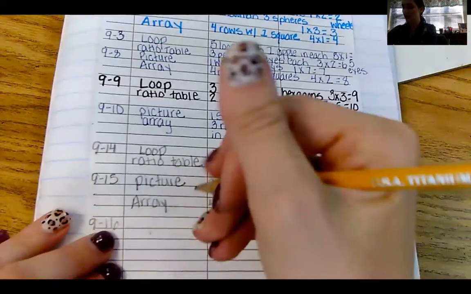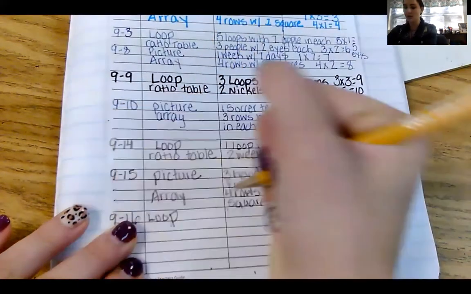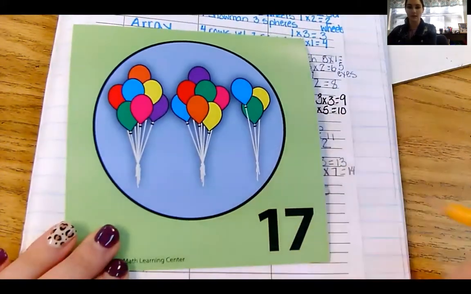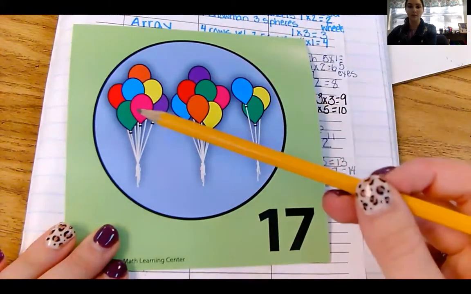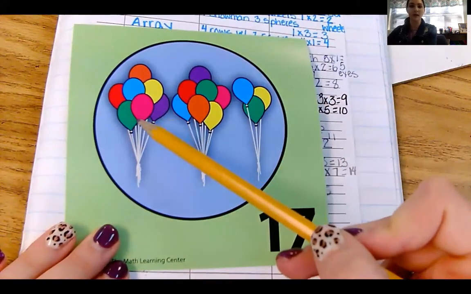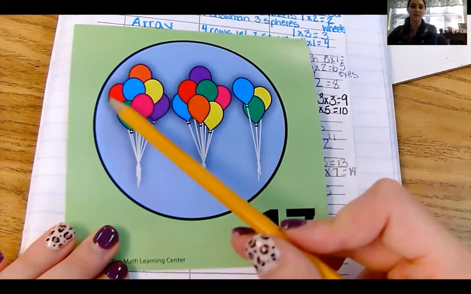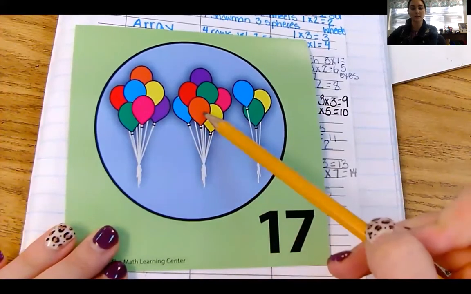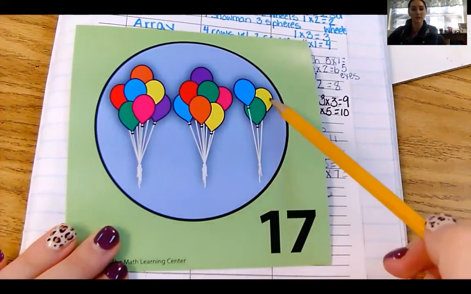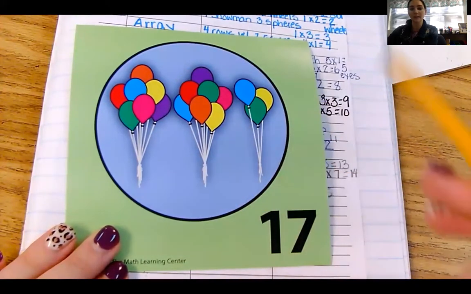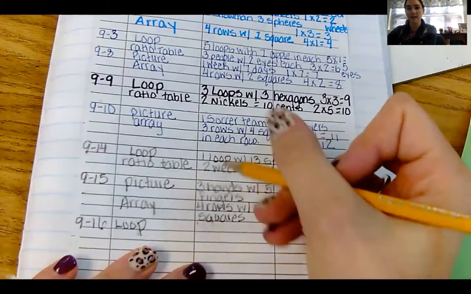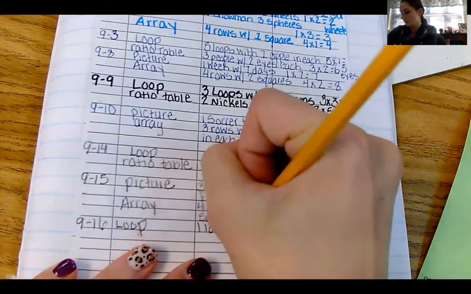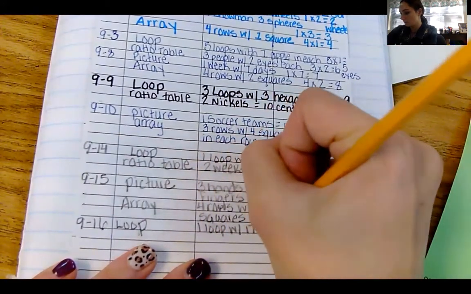Okay, if you wrote a loop, you are exactly right. So today our loop is one loop with a bunch of balloons in there. So let's count and see how many balloons we have. 1, 2, 3, 4, 5, 6, 7. Okay, this looks the same as that. So I know that that's 14 because 7 plus 7 is 14. 15, 16, 17. So one loop with 17 balloons.